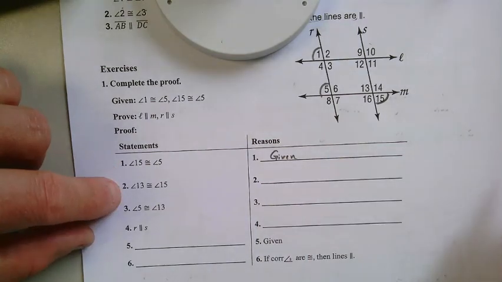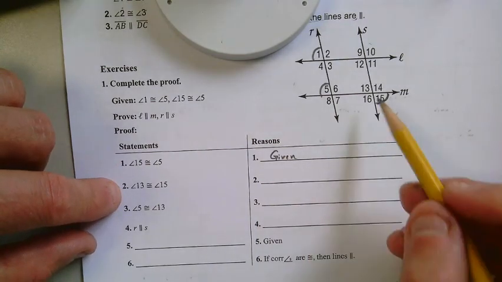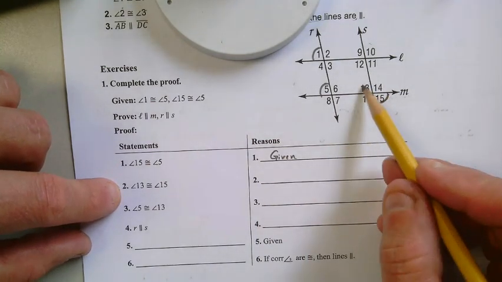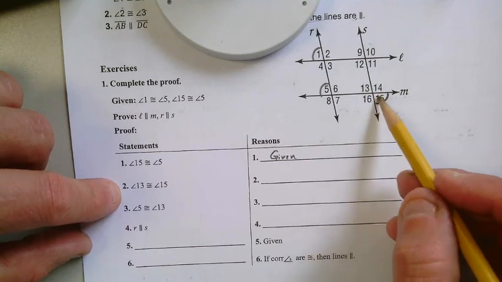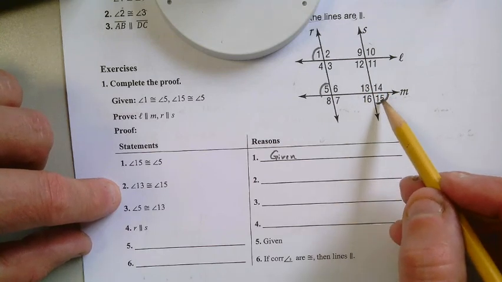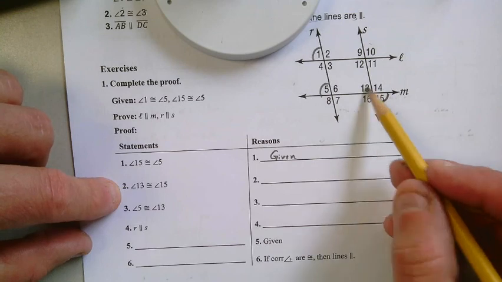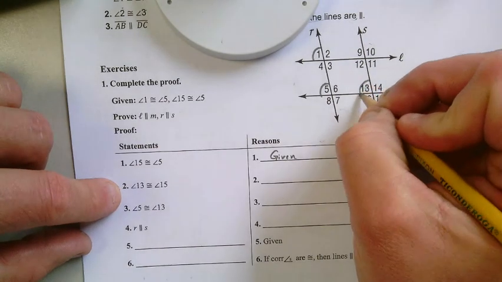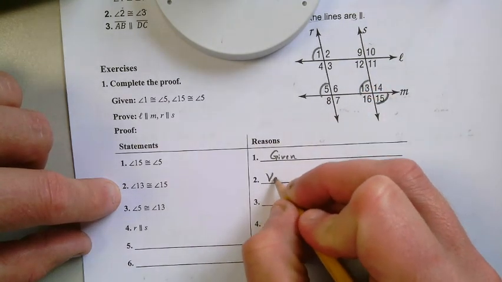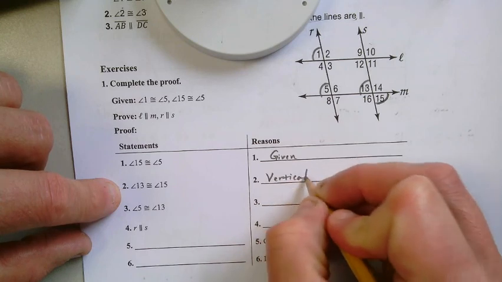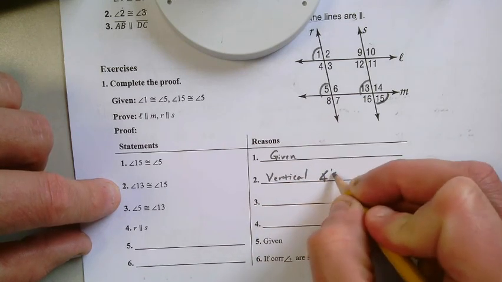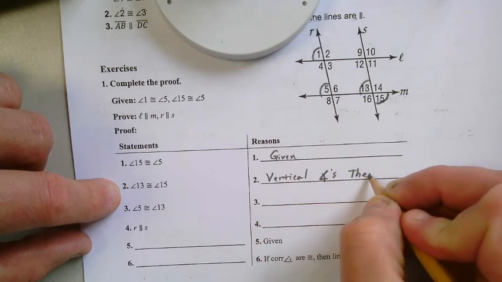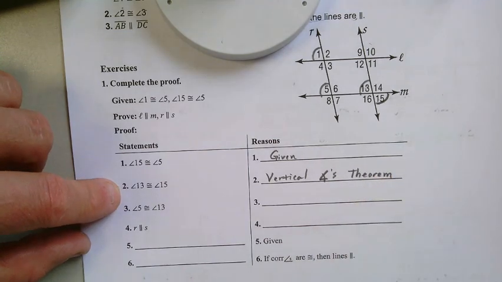Okay. 13 and 15, how do I know that those 2 angles are going to be congruent? What type of angles are those? Those are vertical angles. They are opposite each other. And so I'm going to mark them congruent, and I'm going to write this down, that this is the vertical angles theorem. Okay? So that's how I know that to be true.